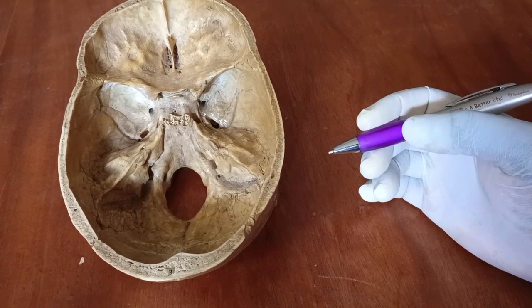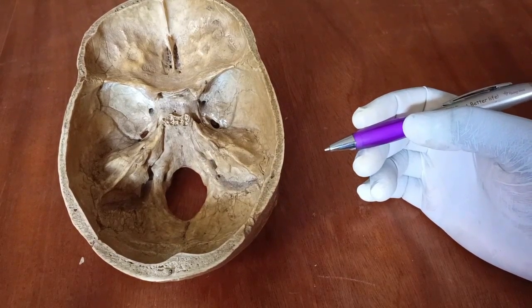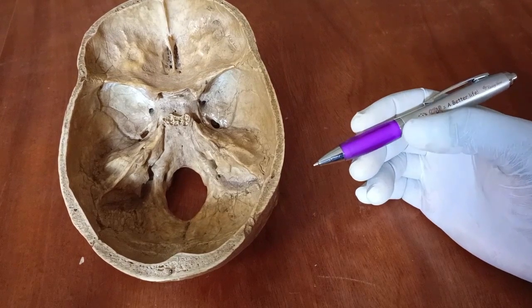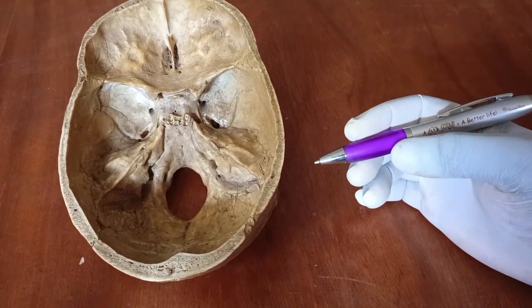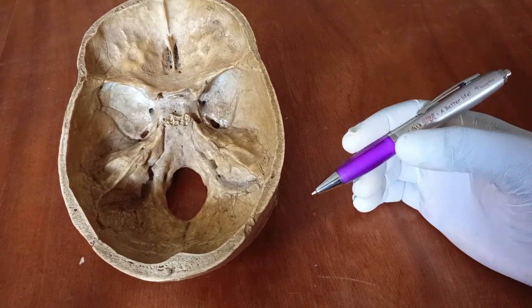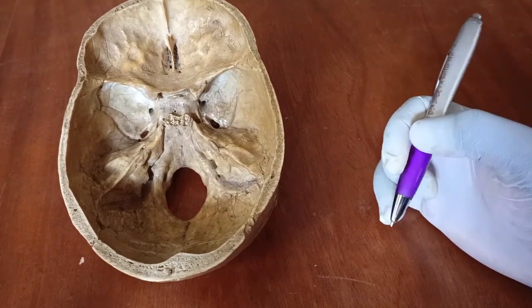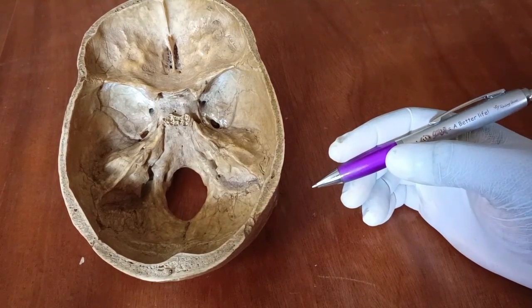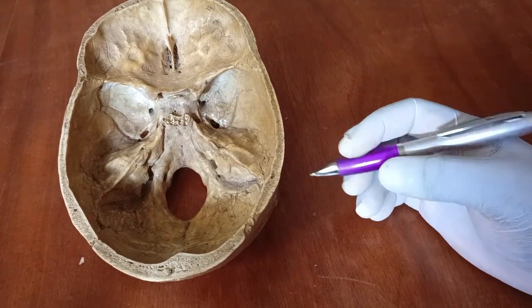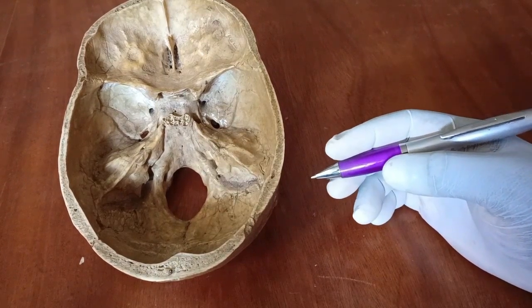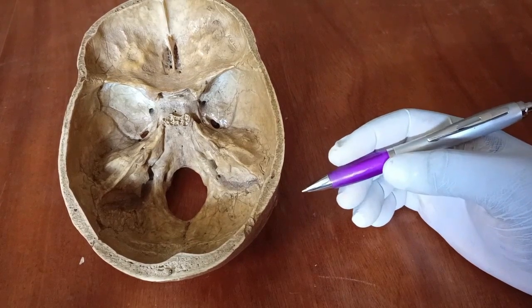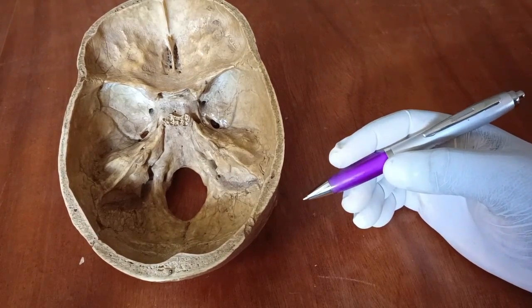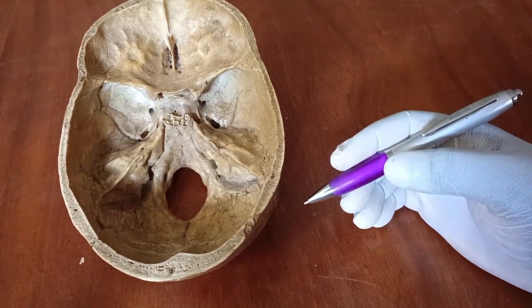On the anterolateral aspect of the medulla oblongata we have the two vertebral arteries, that is the right and left vertebral arteries. Posterior to the vertebral arteries, we have the spinal roots of accessory nerve. So those are the contents of the posterior compartment of foramen magnum.